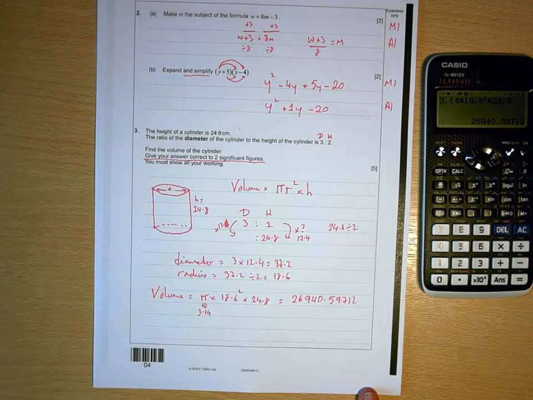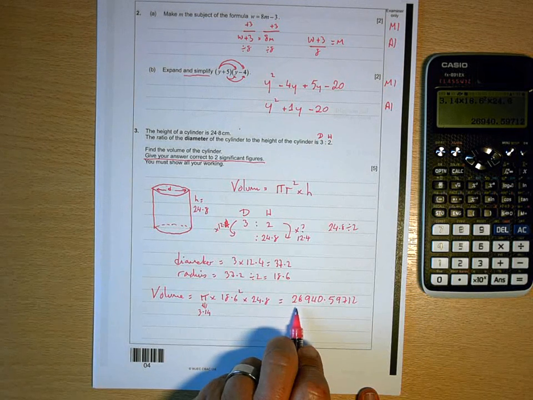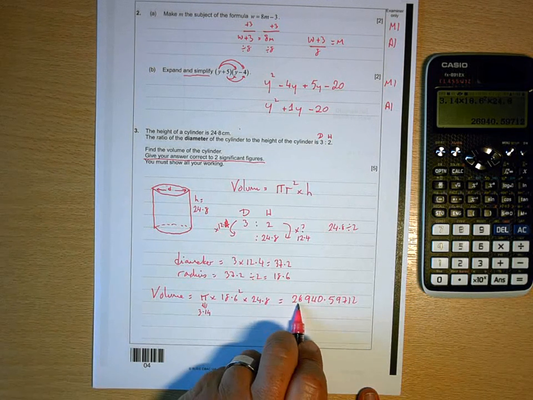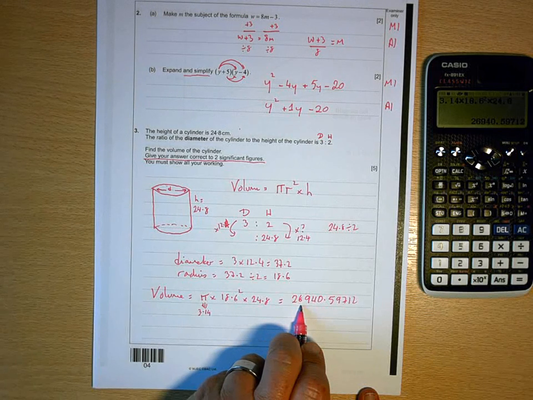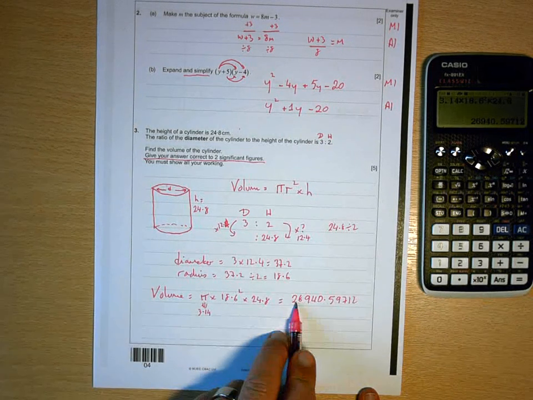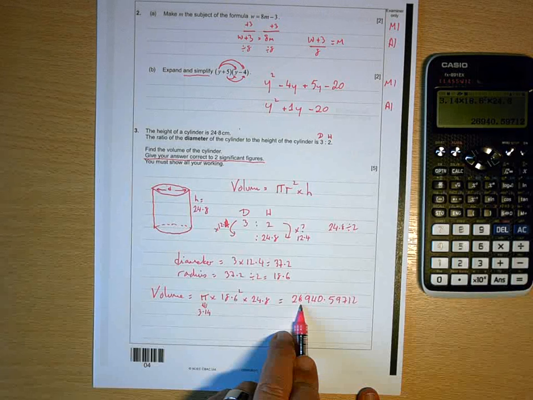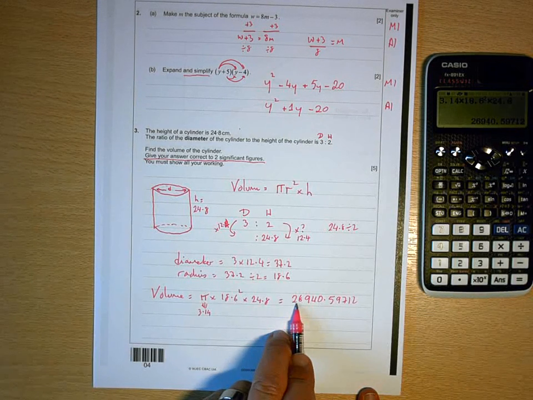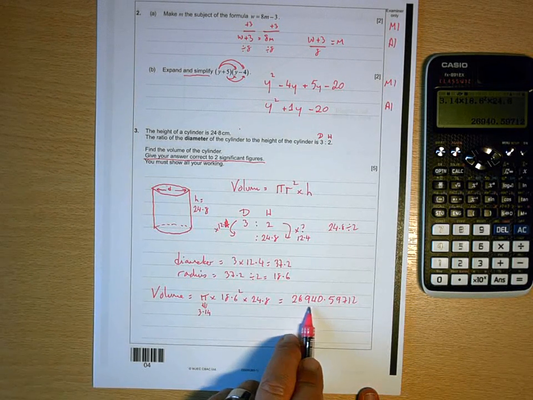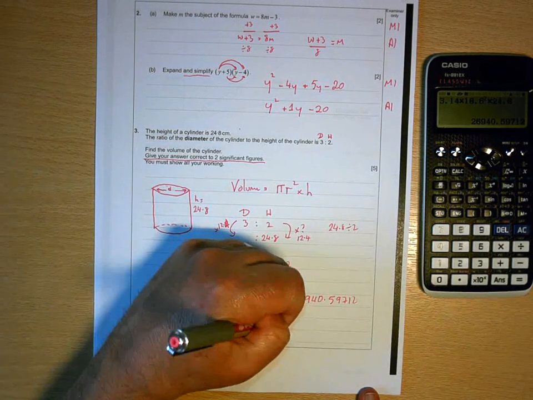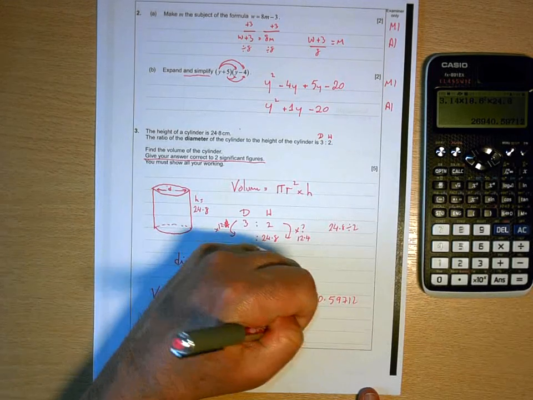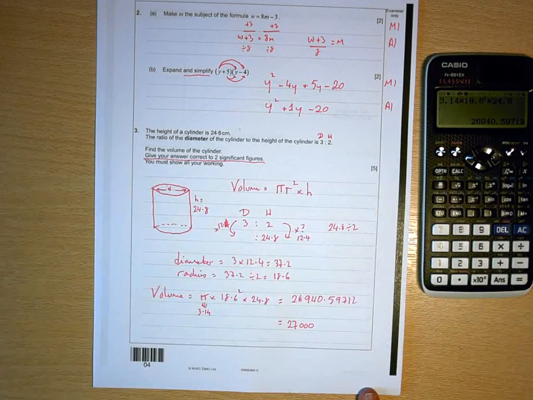For significant figures, you start counting straight away. So the most powerful digit in that number is the 2, because it's in the 10,000s column. So that's your most significant, that's your second most significant. So this is either going to be 26,000 or it's going to be 27,000. It's nearer, because the next digit is a 9, to 27,000. So to 2 significant figures, your answer is 27,000.